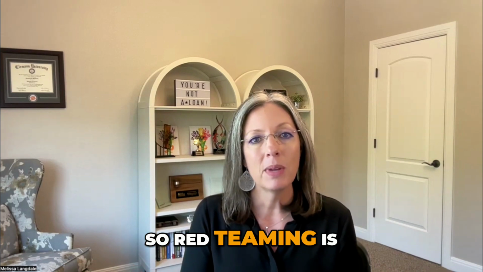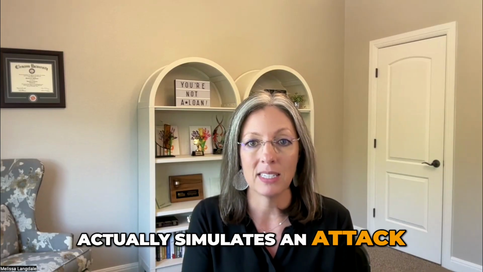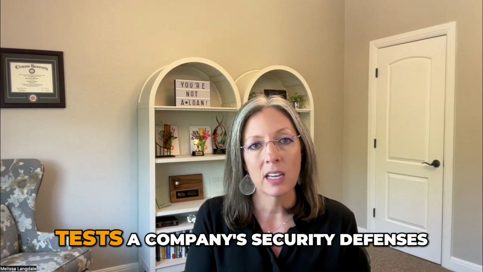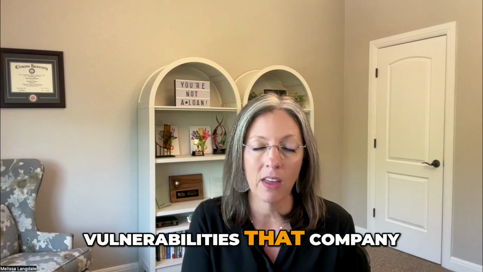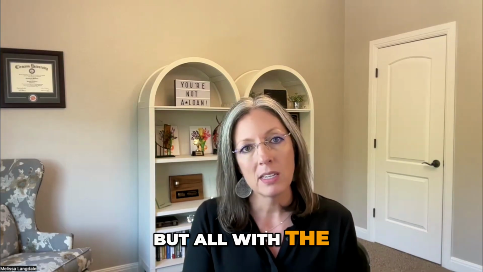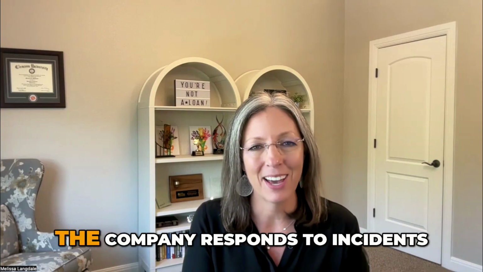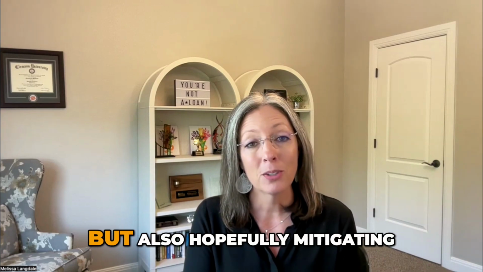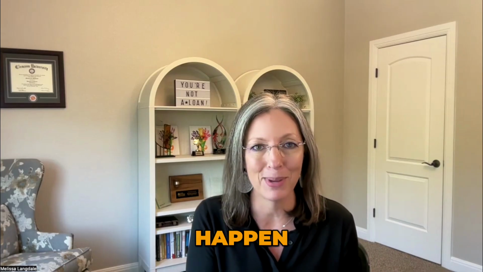So, red teaming is basically a cybersecurity term. It's a practice where a very special team actually simulates an attack, a real world attack on a piece of software or an AI platform in this particular case. And it tests a company's security defenses. It helps identify any vulnerabilities that that company might have, but all with the intention of improving how the company responds to incidents, but also hopefully mitigating any risk of those incidents happening before they happen.